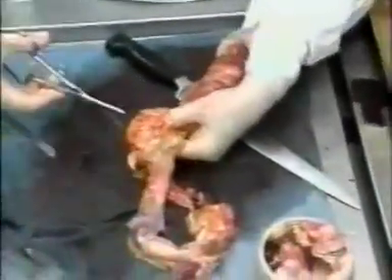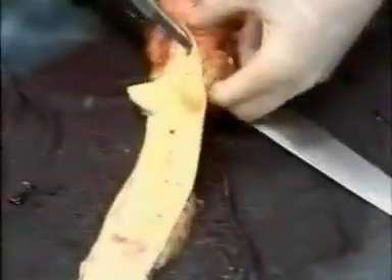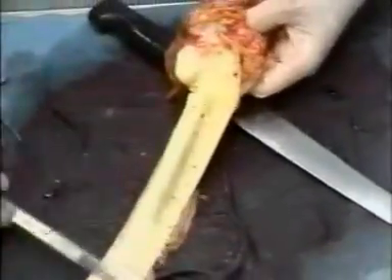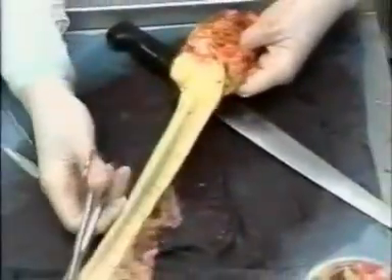Finally, she'll open the aorta. And you can see the openings for the branches of the costal arteries, the ones that run into your rib, coming off of the thoracic aorta.